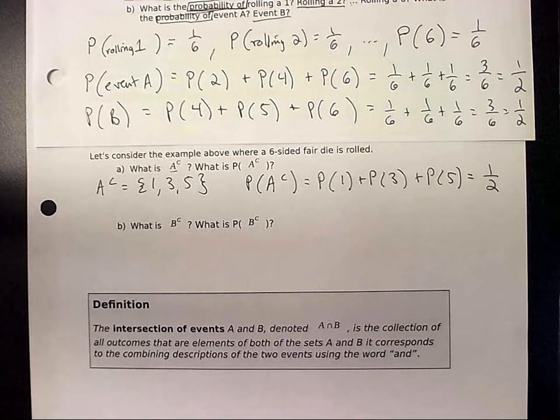So therefore, here what I'm looking for is failing the class, or I'm looking for the numbers, not the probabilities associated with it. Here, however, I'm asking for the probability of A complement happening. So then I'm looking for the probability of getting these numbers. Right? Everybody see the difference between A complement, the probability of A, and the probability of A complement?